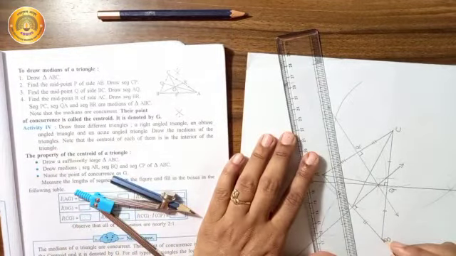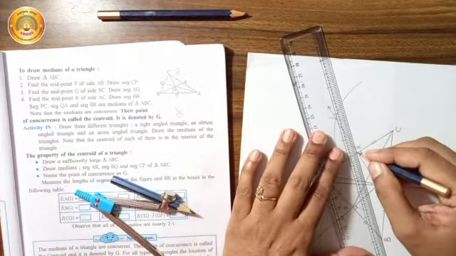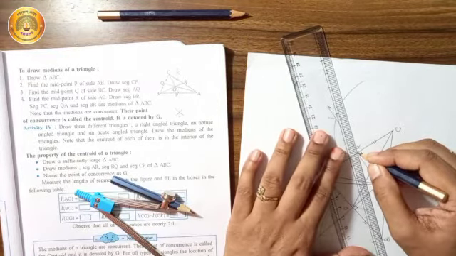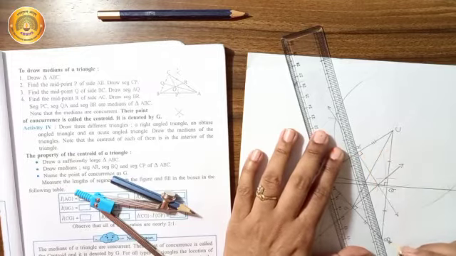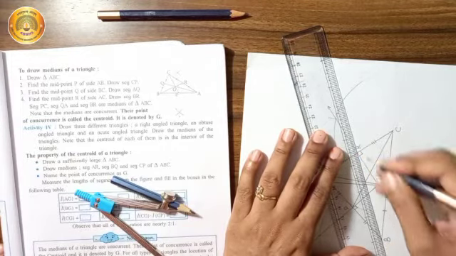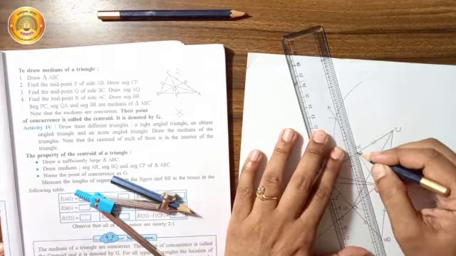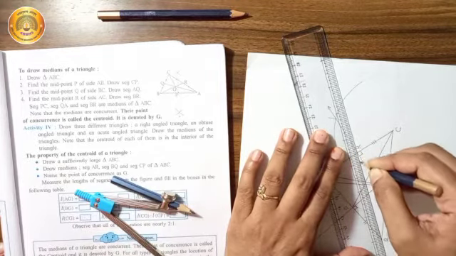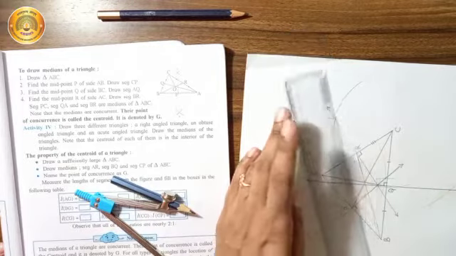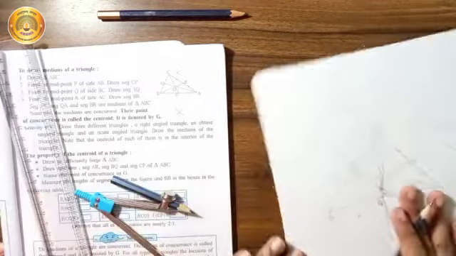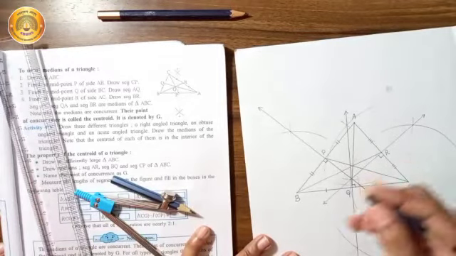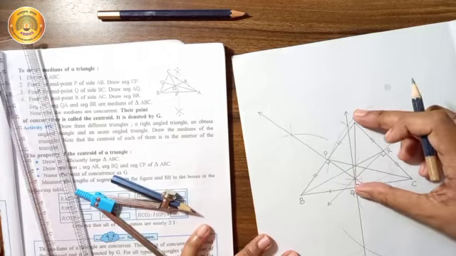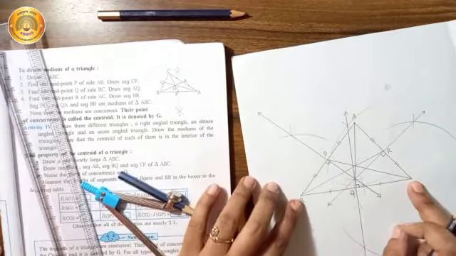So this is the B point, this is the R point. So confirm it first and then only sharply we have to draw it. So this is the B point, this is the R point. After confirmation only you have to join it properly. So see students, if you draw this sharply, you will get three medians, AQ, CP and BR.